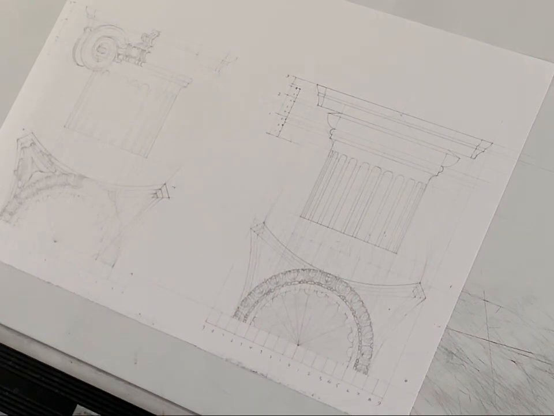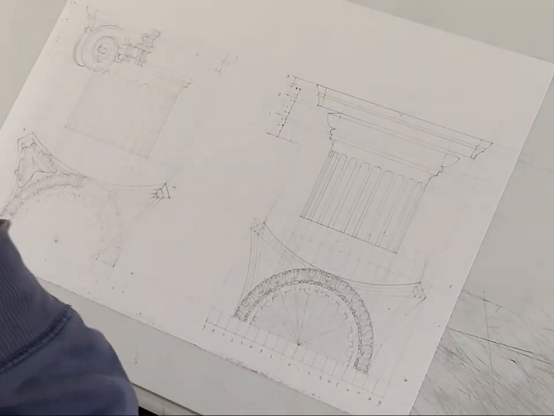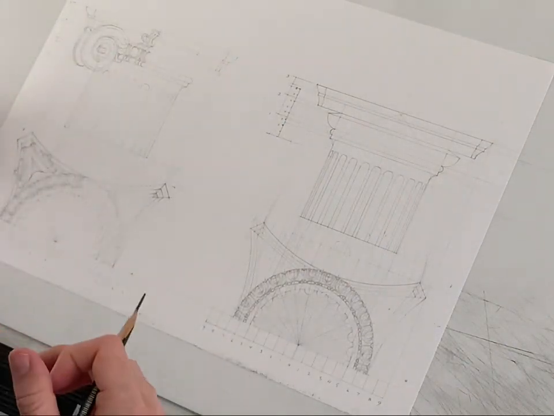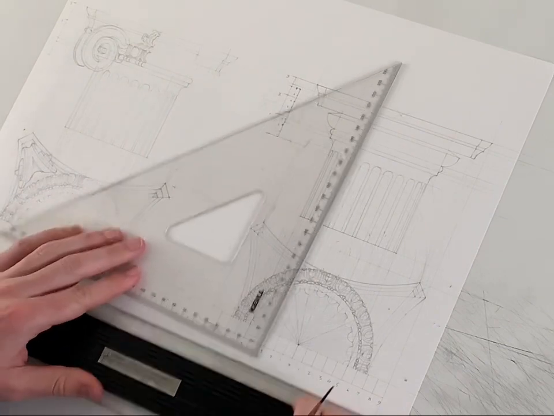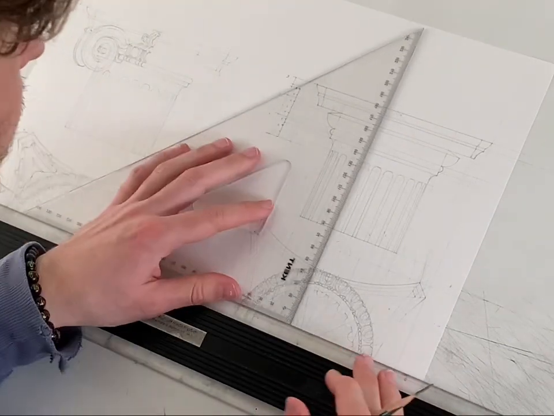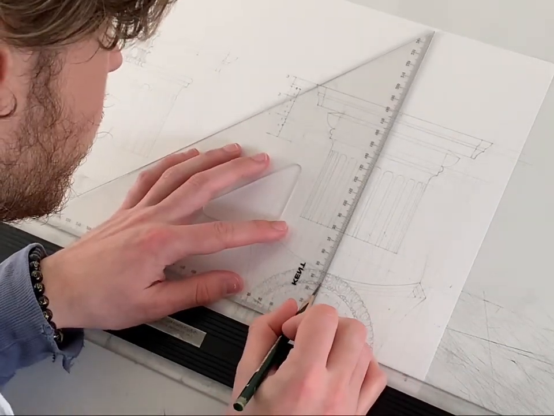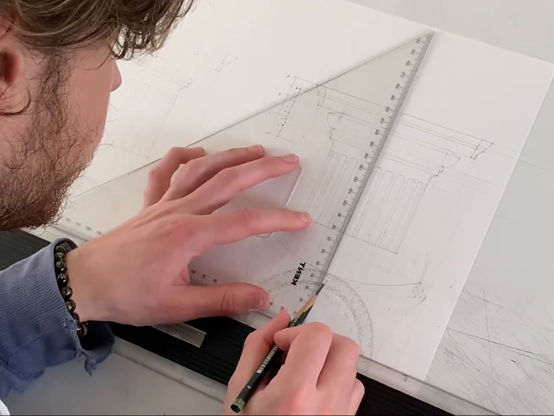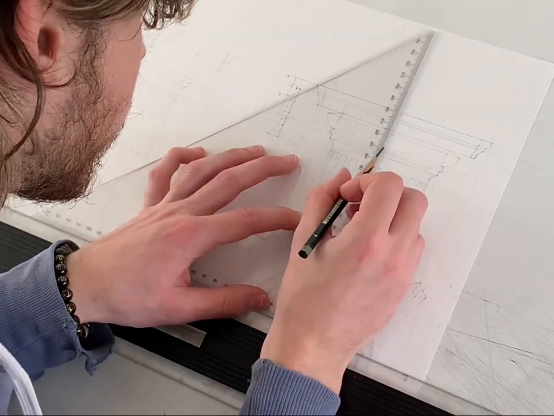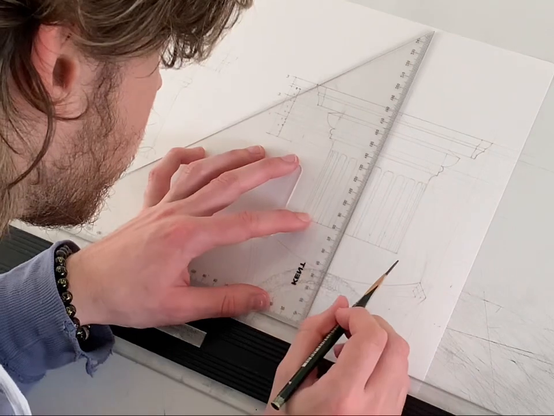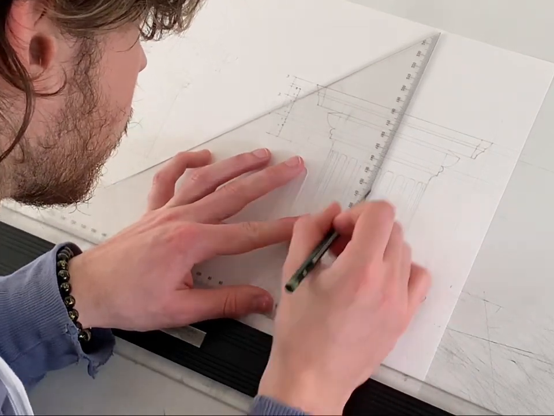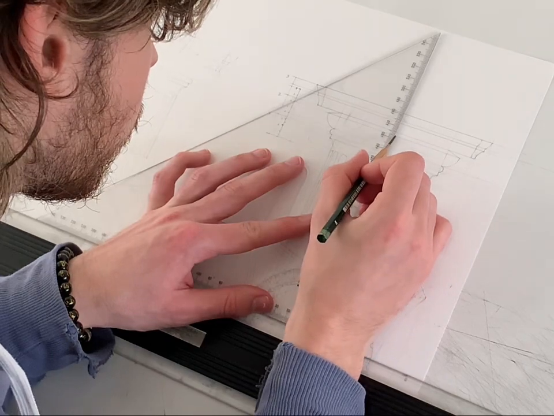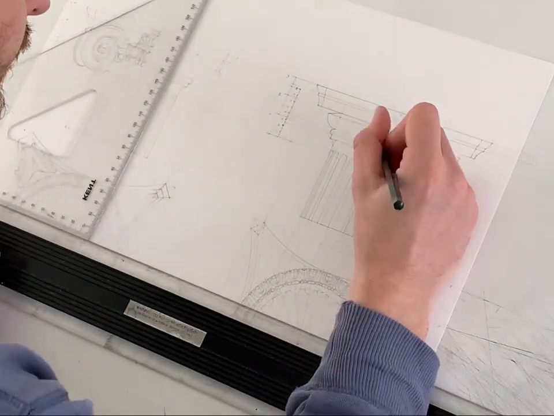There we go. Okay, so got that part drawn in now. And then what you can do is transfer those details using your set square onto those platforms.